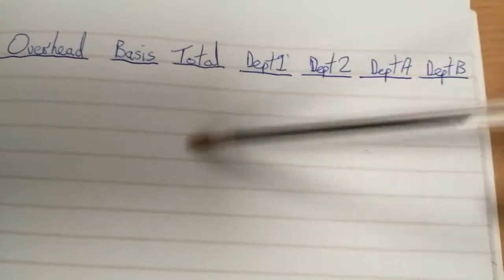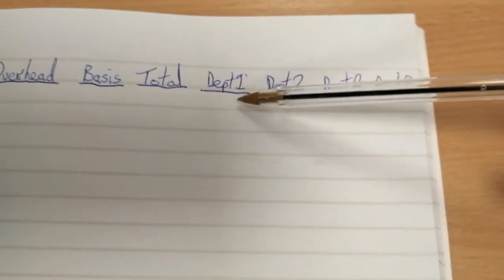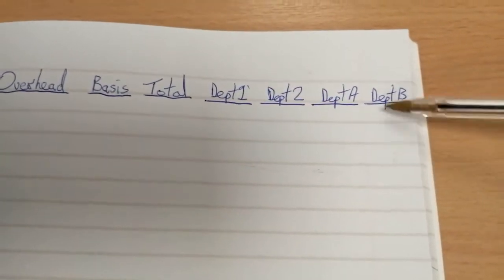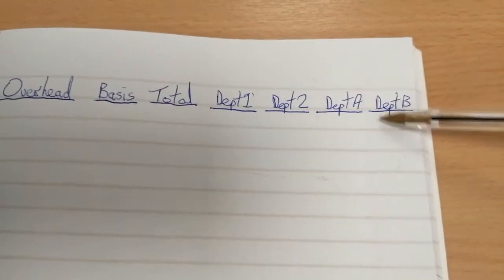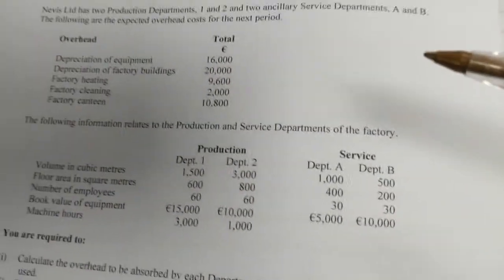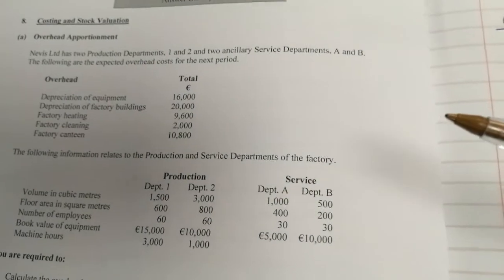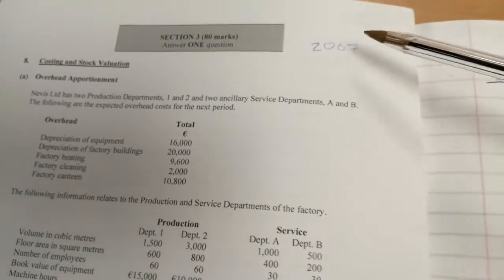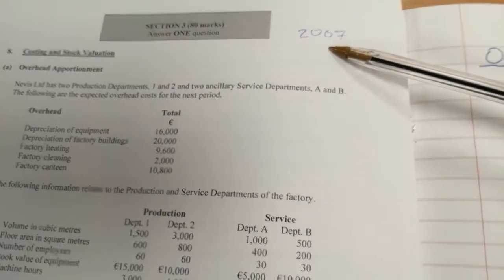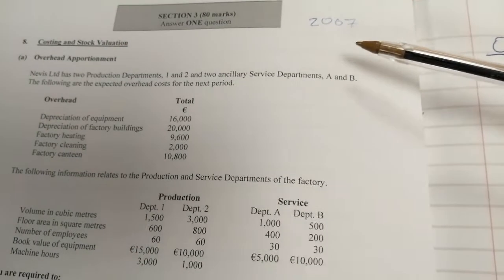The total amount of the cost in this column, and then how much each of these departments is responsible for from that total cost. Okay, and we look at this question we're going to look at today. Actually, I should have said this from the very start. It's the 2007 question that you all should have a sheet for.